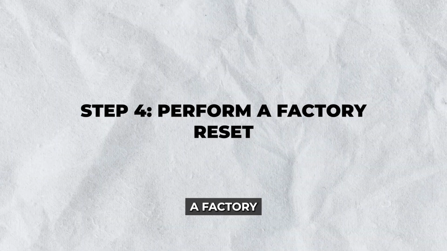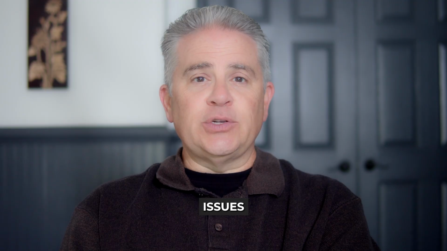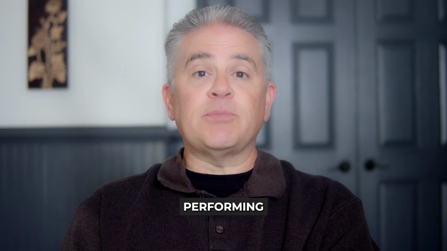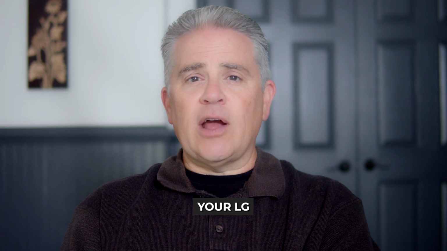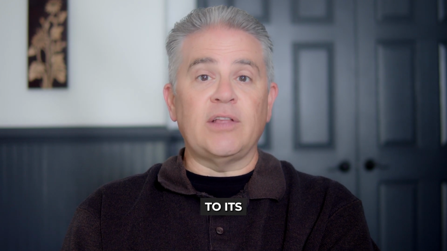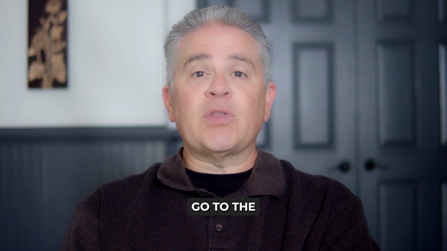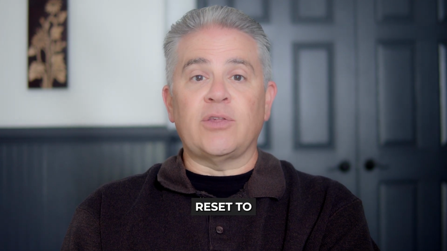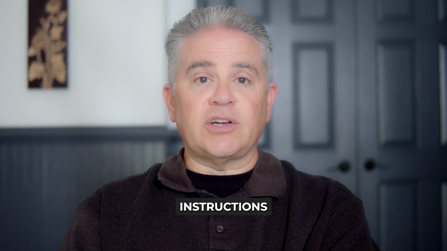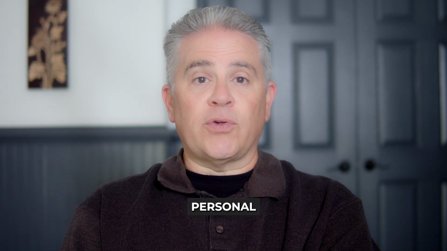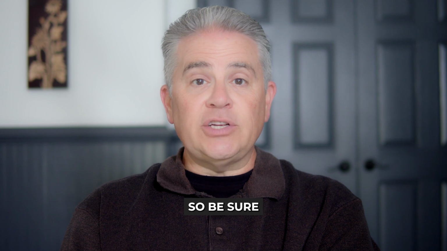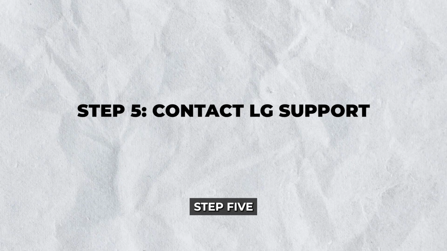Step 4. Perform a factory reset. If persistent issues remain after trying the above steps, performing a factory reset might be necessary. A factory reset will revert your LG Smart TV ThinQ TV to its original settings. To do this, go to the Settings menu on your TV. Select General and then choose Reset to Initial Settings. Follow the on-screen instructions to complete the reset. Keep in mind that a factory reset will erase all personal settings and downloaded apps, so be sure to back up important information.